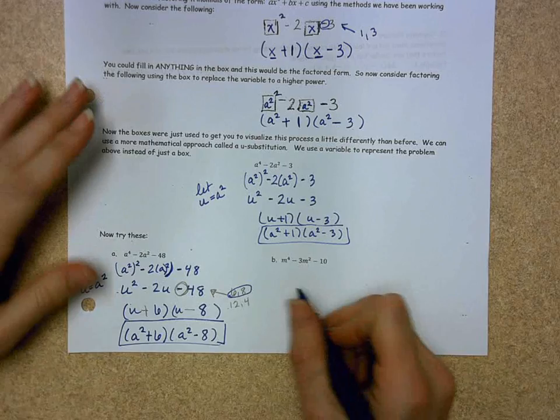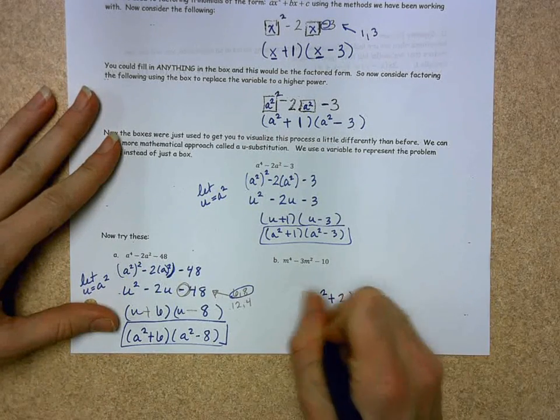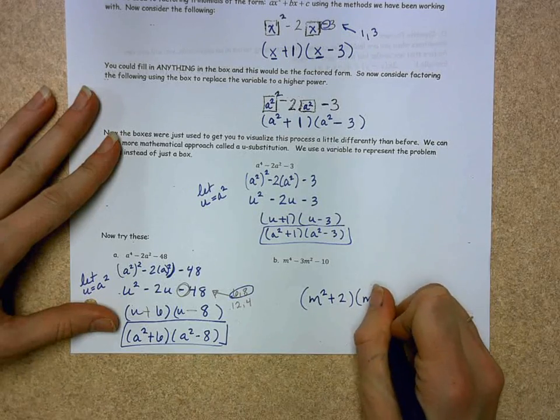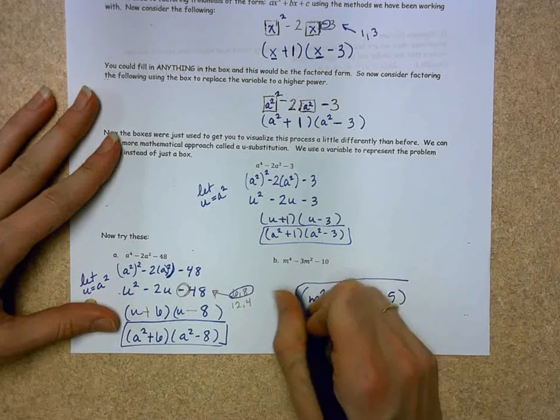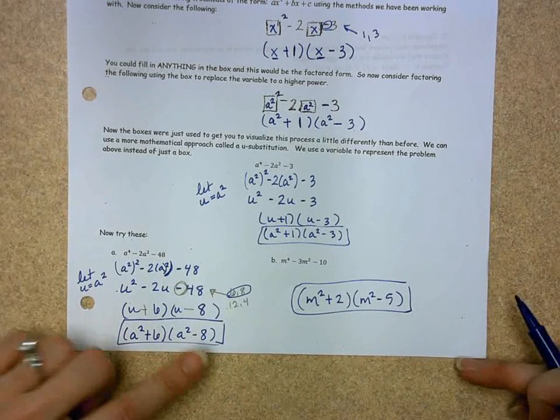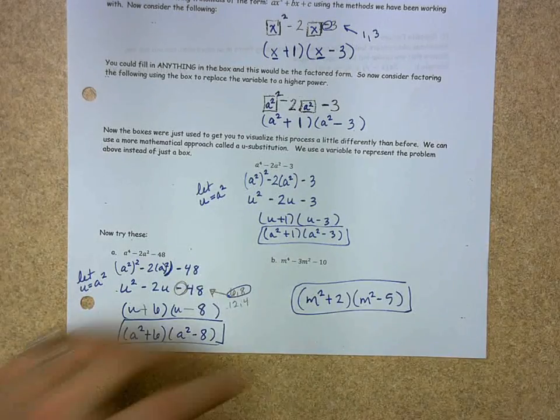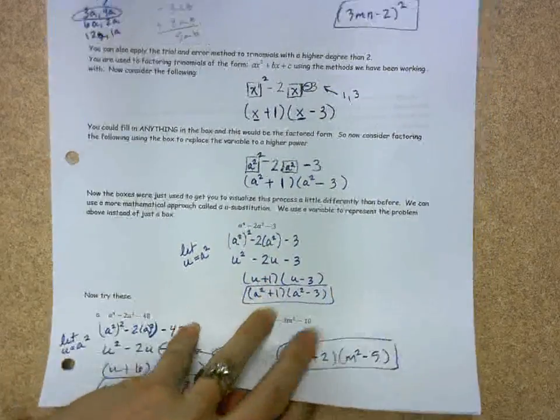All right, good. I'm seeing good things. You should have m squared plus 2 times quantity m squared minus 5. Any questions? Okay, let's try 2 of the harder examples on the back, and then we will have our tests back.